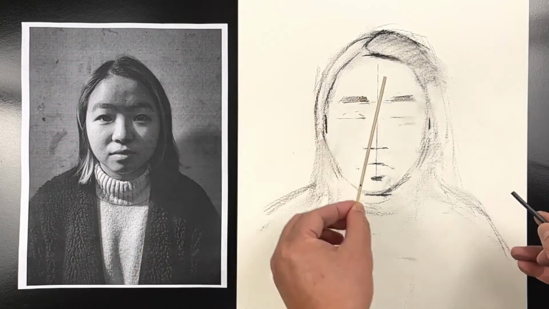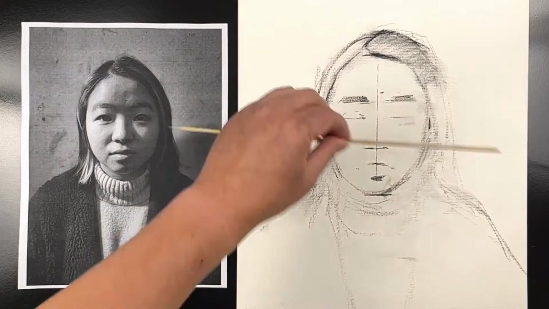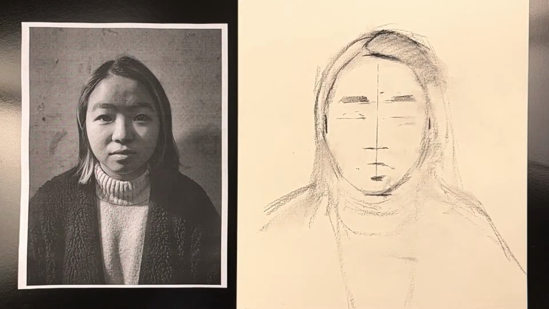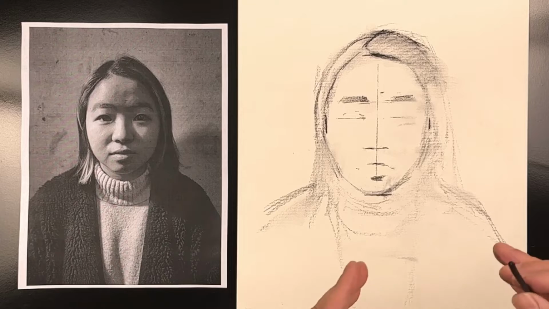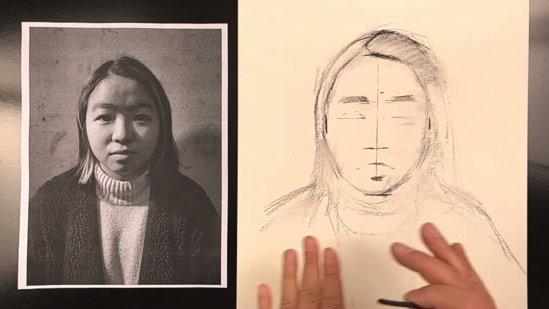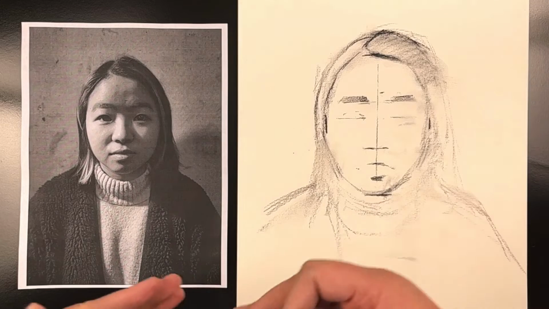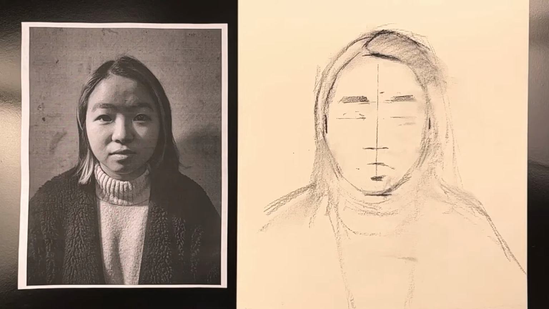That is right. This is equal to this part. You have to look at your reference, okay, whether or not it is the exact same proportion. Most of the people, they're not the same. Even between brothers and sisters, or brothers to brothers, they're not exactly the same.